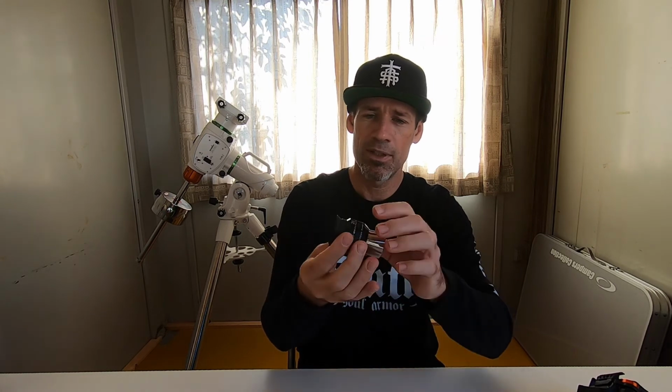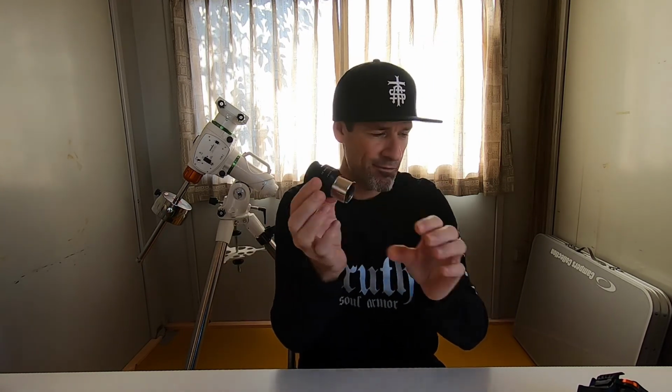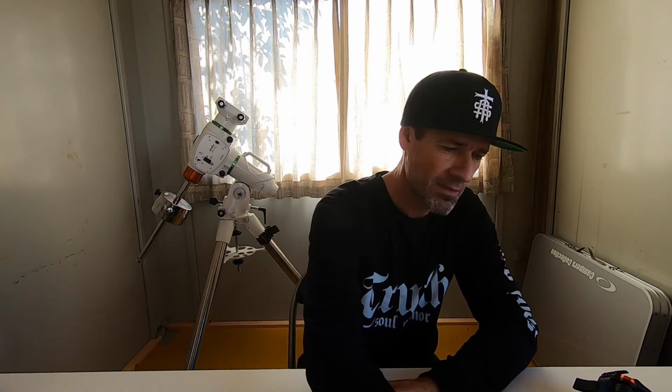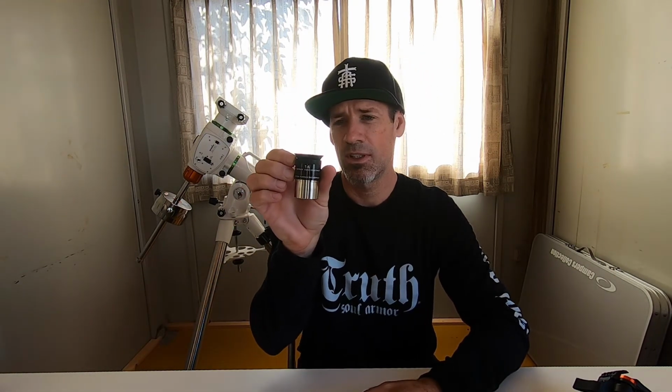And the 20 is really great. These are great eyepieces. I really like them, and you can see they're flat, so they fit nicely on the NexYZ, which is very important. This is the 20, and then here is the 14, which is a little smaller. And then the lowest one I have is the 9, which is really small there.